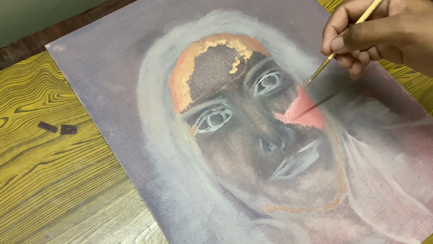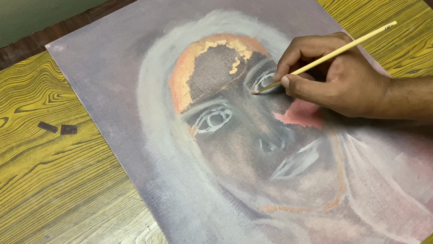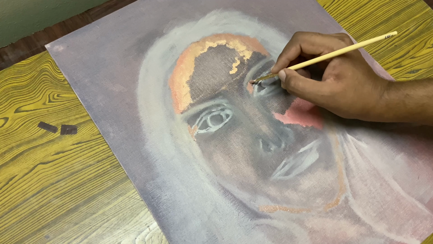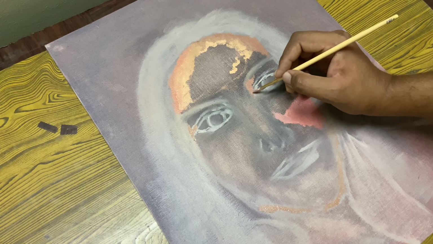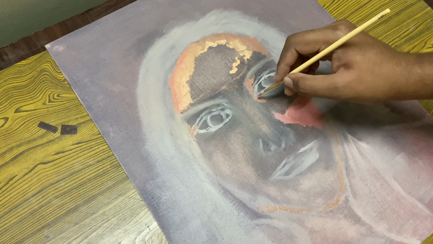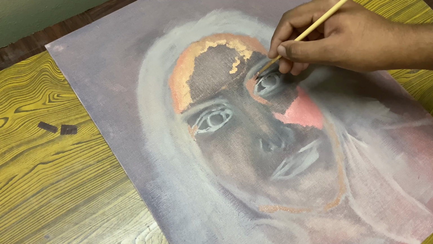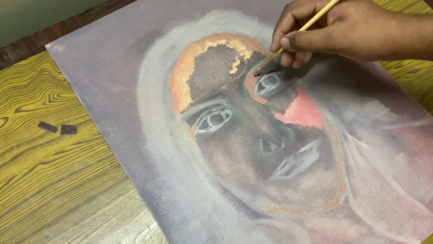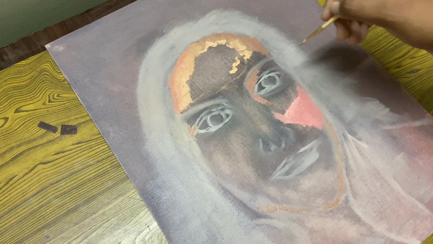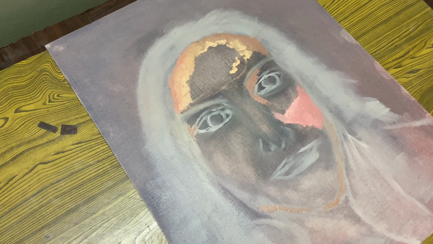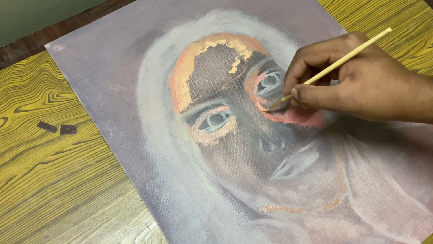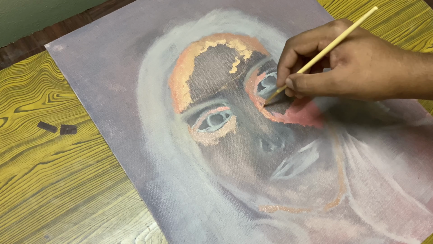So now let's go in and paint this part of the face. Okay, don't want to lose your sketch, because your sketch is very important and that's what is going to help you place your paint. I've taken the skin color and I'm going over it.